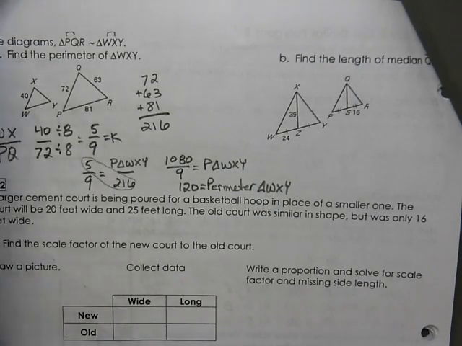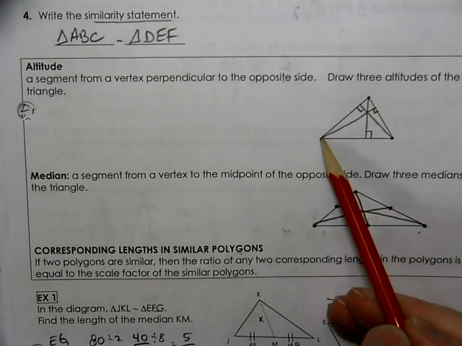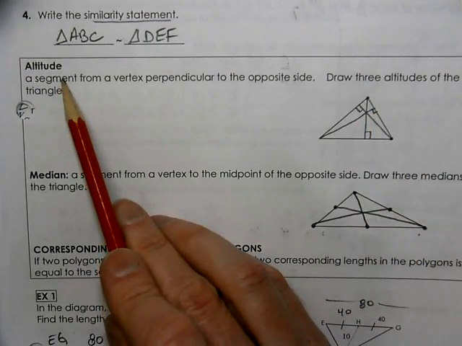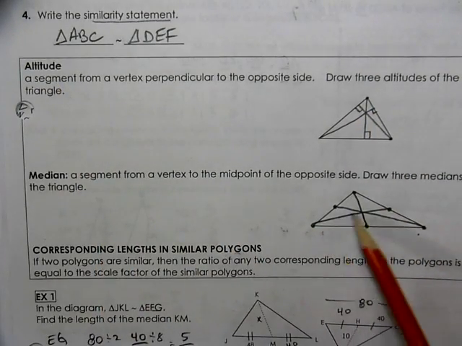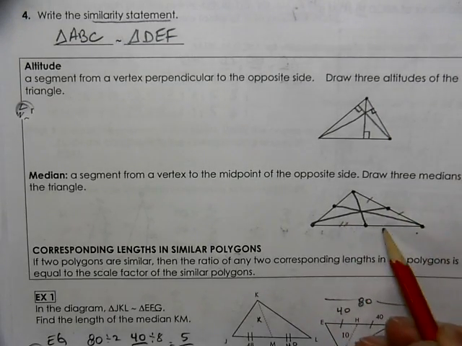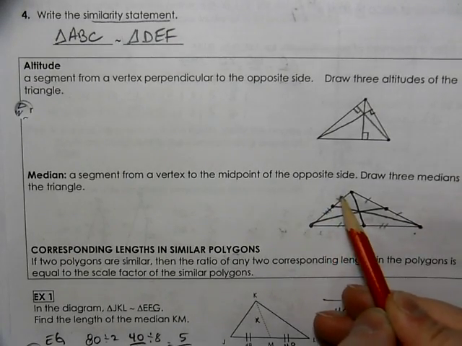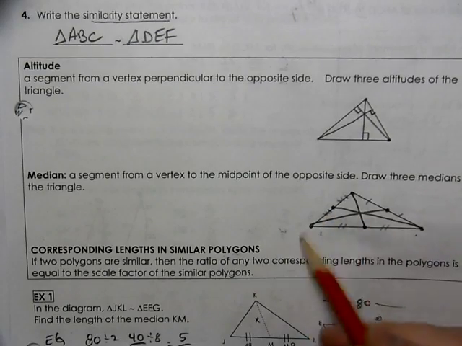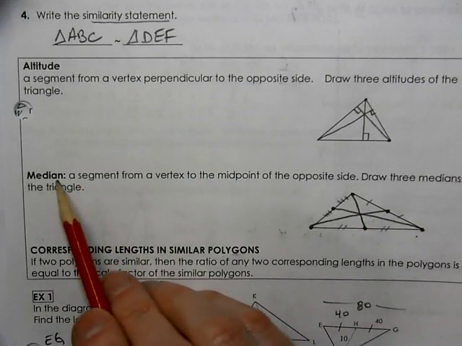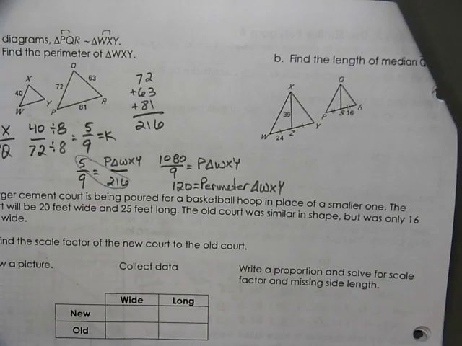By turning your notes back, you'll see that if you go from a vertex to the opposite side and are perpendicular, that's called an altitude. But if you go from a vertex and touch the midpoint, so the tick marks really show you that it's halfway, that is called the median. So we're looking for the median.